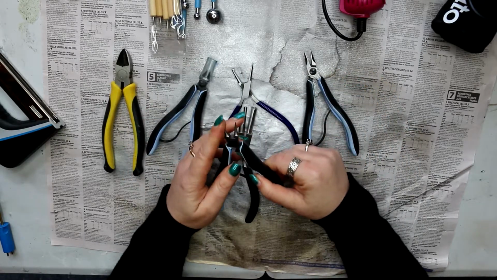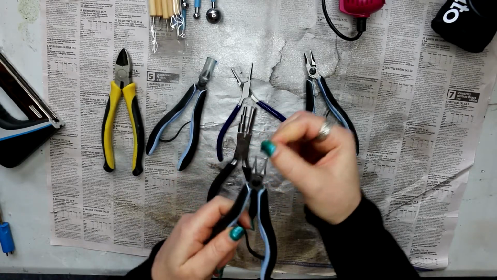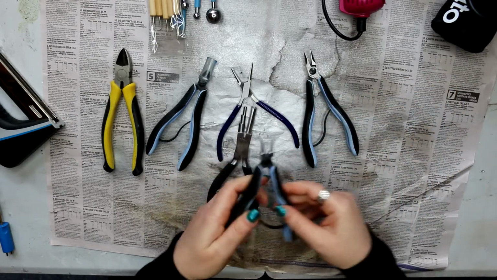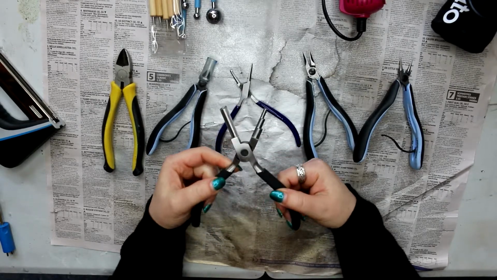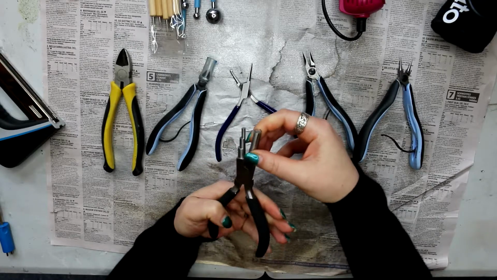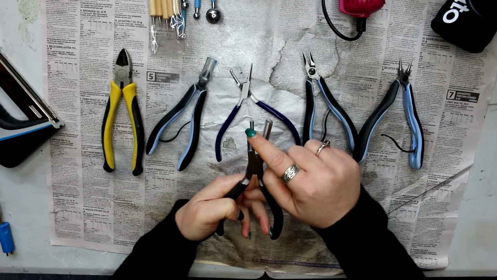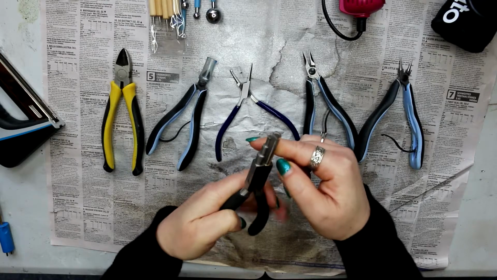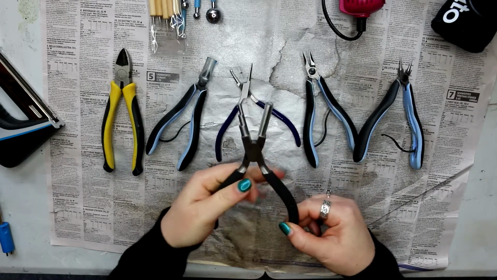So I will say that my Lindstrom round nose pliers have a very small round nose on them, so there are times where you want a larger one, and this sort of step up pliers set is really great as well. These are made for creating different size loops, and it's got a flat edge on there to hold the wire in place while you're manipulating it.